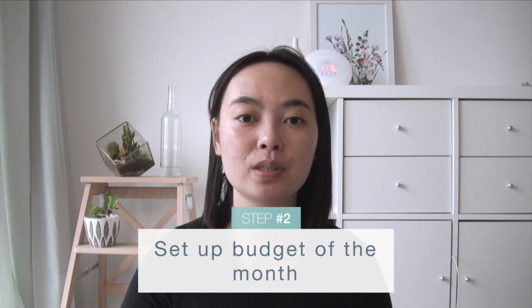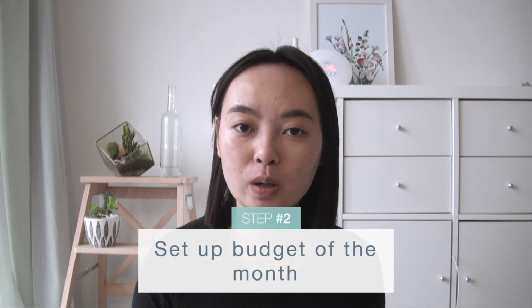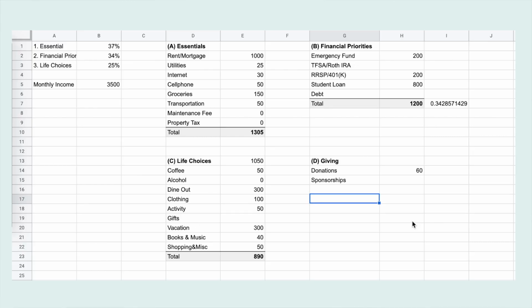After linking your account, the next thing that you want to do is to set up your budget on Mint. So what you want to do is take the budget that you created from the previous video where I show you how to create a budget that suits your situation based on the 50-20-30 rule. The categories that you want to include are essentials and life choices. You don't need to include your financial priorities in your budget because Mint only counts your spendings as a part of your budget.